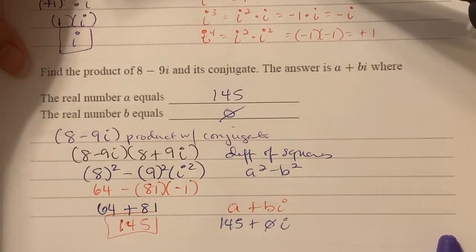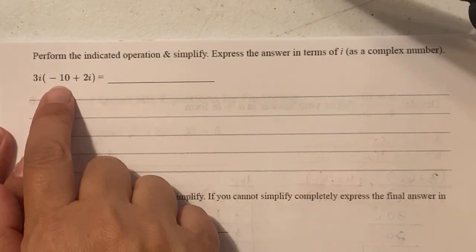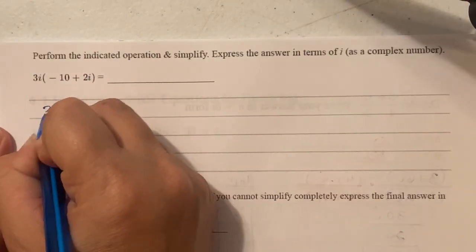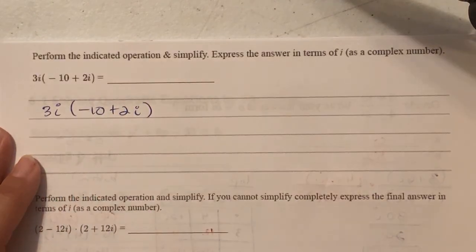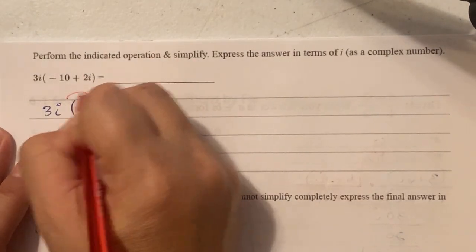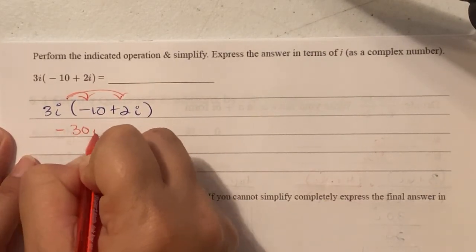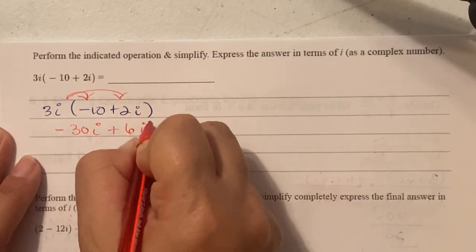Next example. Here again, they want us to do the product of 3i times negative 10 plus 2i. So you take your original, and we can use the distributive property here. 3i and negative 10 makes it negative 30i. 3i and 2i is positive 6i squared.